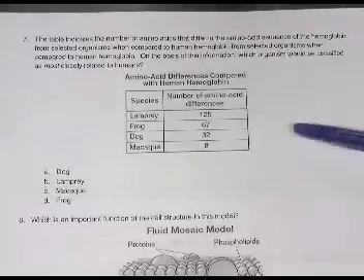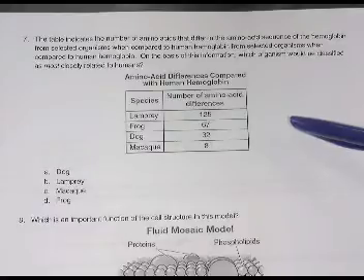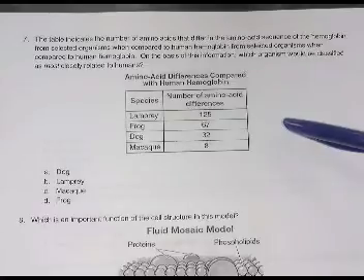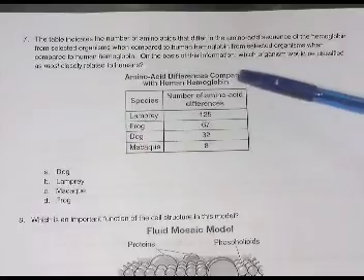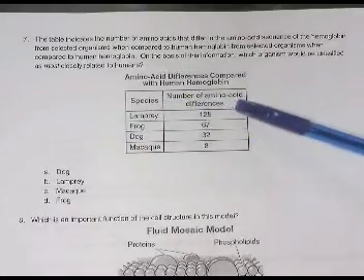Question 7. The table indicates the number of amino acids that differ in the amino acid sequence of the hemoglobin from selected organisms when compared to human hemoglobin. On the basis of this information, which organism would be classified as most closely related to humans? So we have amino acid differences compared to human hemoglobin. We have the species and the number of amino acid differences.